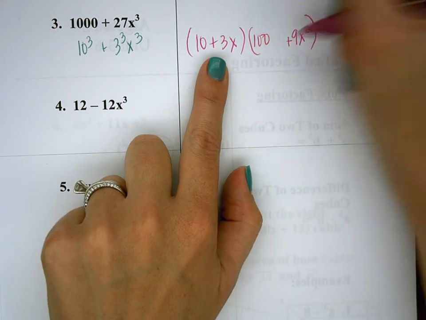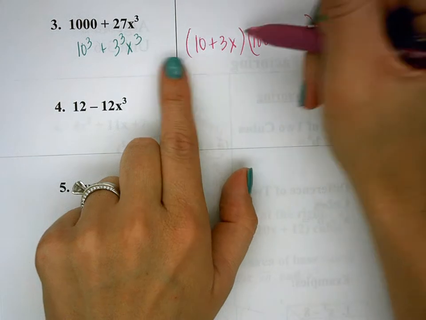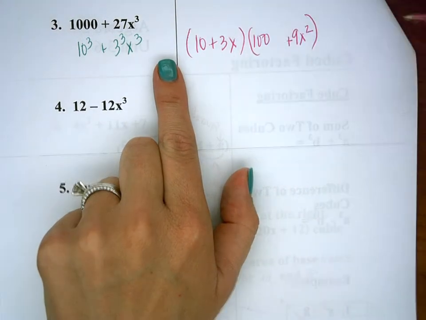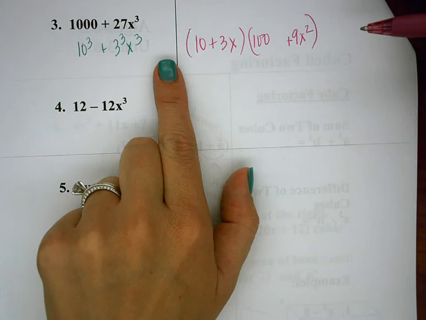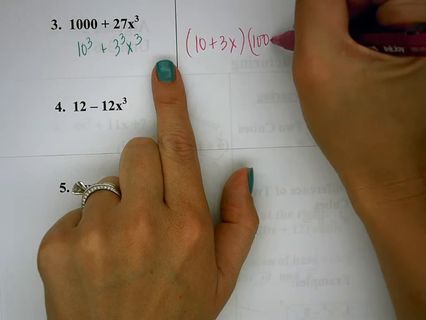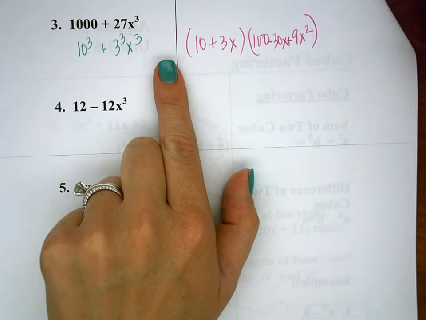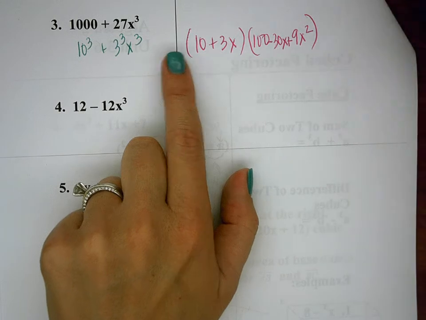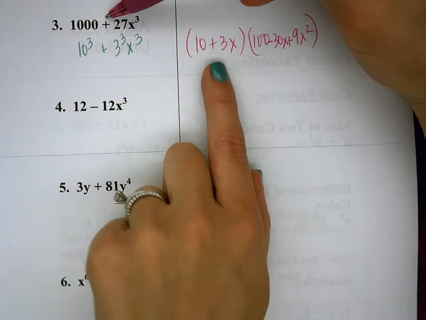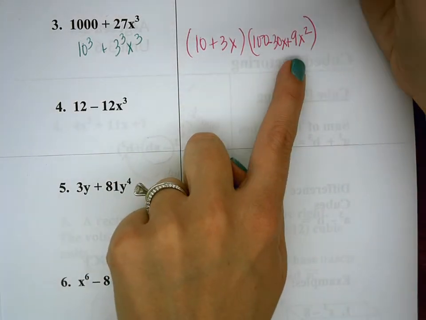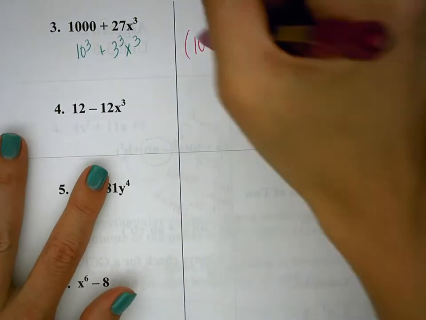Always positive. Then our middle is these multiplied together. 10 times 3x is 30x, and it's going to be minus because that is the opposite. So, again, SOAP. Same sign, opposite, always positive. And this is my answer.